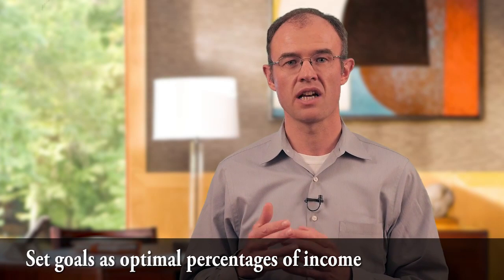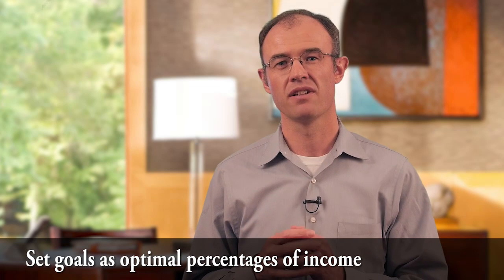After you separate your expenses or costs into direct and overhead costs, you can divide the direct cost by total income to get your direct cost percentage, and divide your overhead costs by total income to get your overhead cost percentage. Now that you have your percentages, you need to set goals as optimal percentages of income. For instance, say your goal is to have direct costs be 60% of income and overhead costs to be 20% of income, therefore leaving 20% of income as profit.